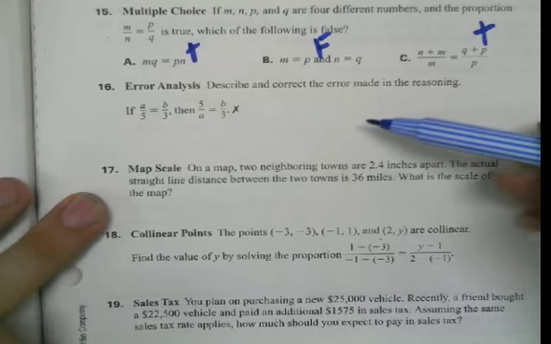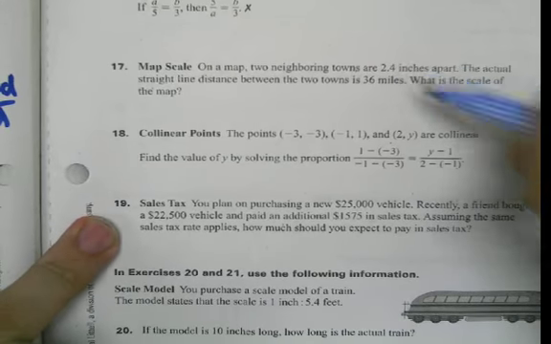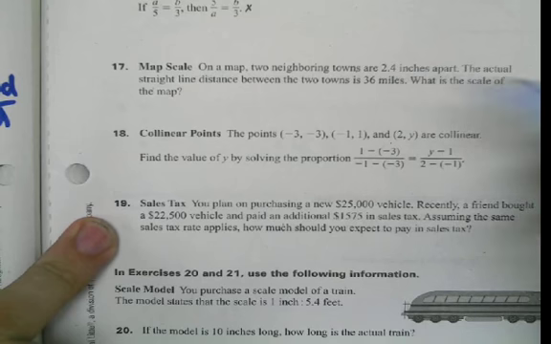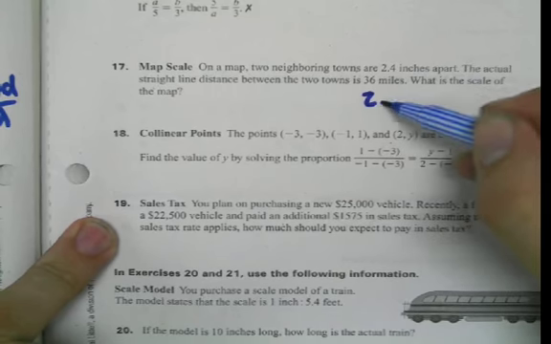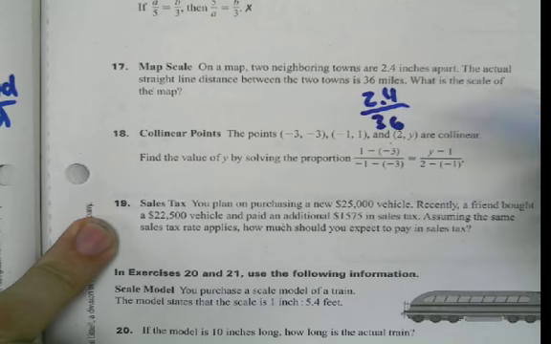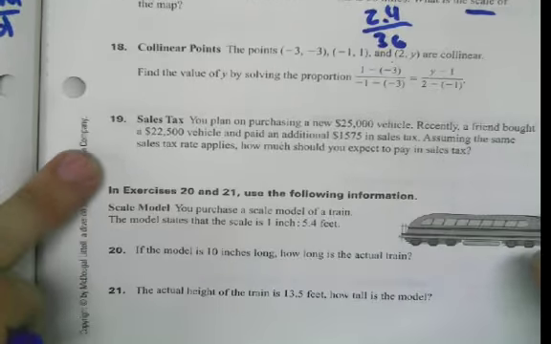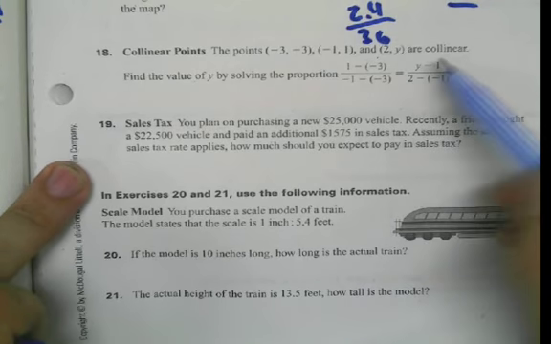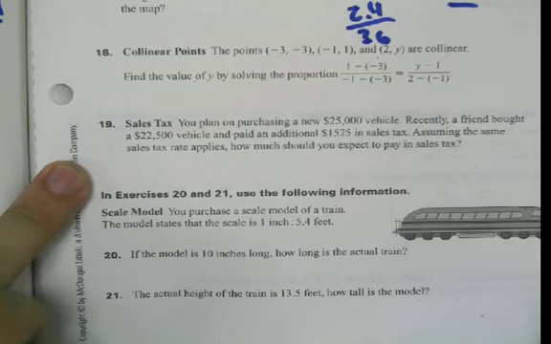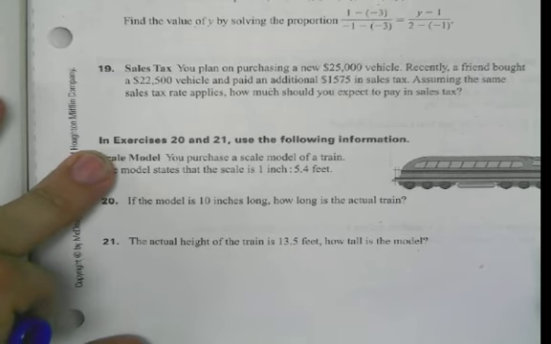Look through this error analysis, do the map scale. You basically just want to do 2.4 divided by 36 to find the scale, which is the scale factor. Collinear points. Use cross multiplication here. Here, oh, let's set this up.